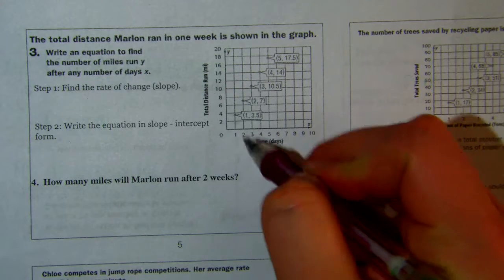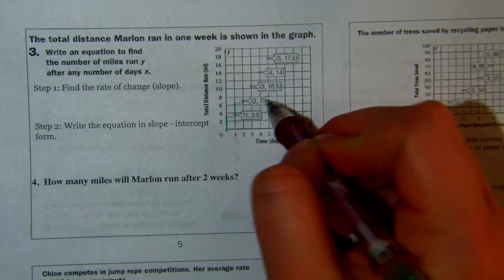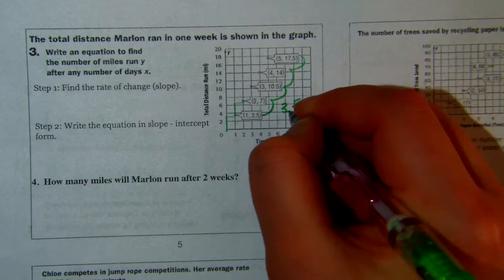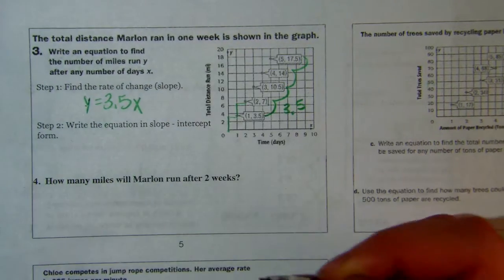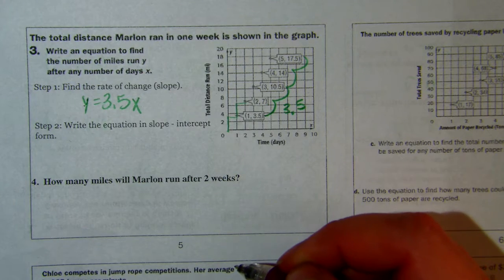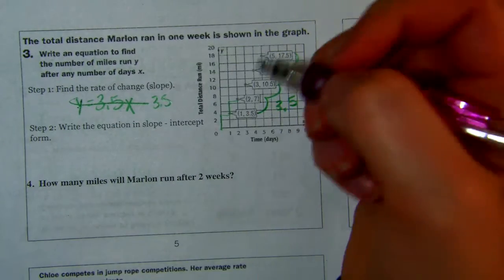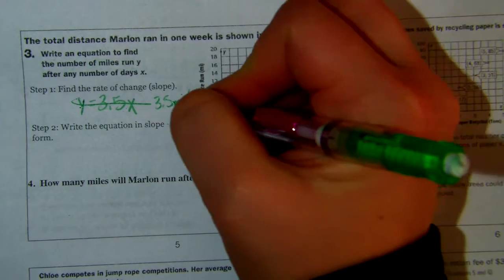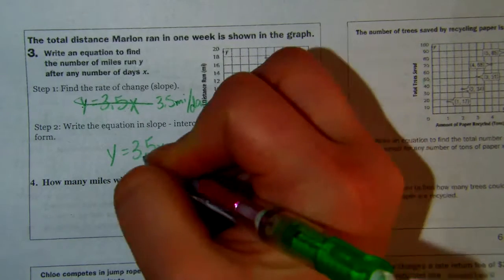So find the rate of change. So how much does it change? From 3.5 to 7 to 10.5. It would be 3.5. So y equals 3.5 miles per day. Write the equation. Oh, whoops. We did that right here. So find the rate of change. Whoops. That's 3.5 miles per day. And in slope-intercept form is y equals 3.5x.